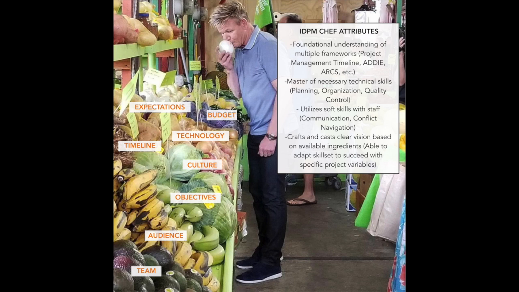They have to take all of those things into consideration when they are crafting their dish of the day. And that's the way that I would bring together the idea of a chef and instructional design and project management. That's how I see those two worlds colliding. A little less focused on some of the major frameworks and a little more focused on the holistic experience of being a project manager and an instructional designer.